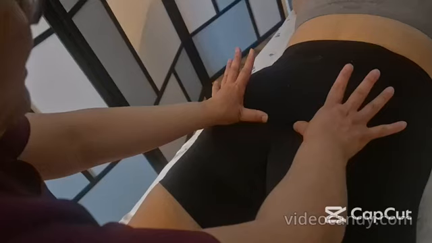Now for abduction, do the resistance on my hand. And then, like this, I put my hands between the knees, and could you do the resistance on my hand? Same for this side. Do the resistance on my hand. Yeah. Okay. So it's finished with this treatment.